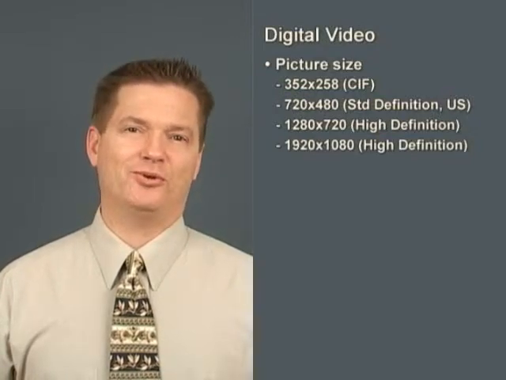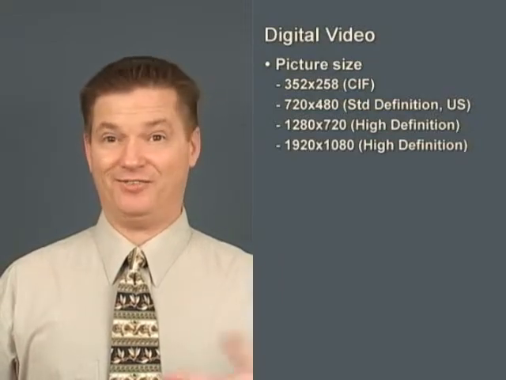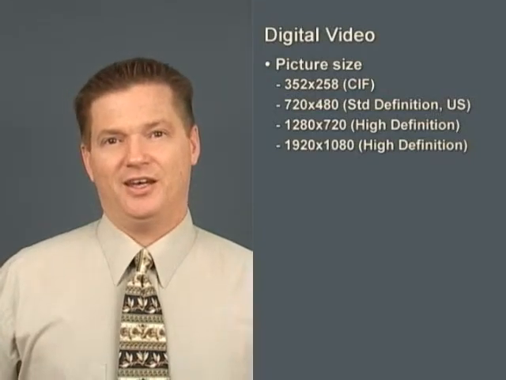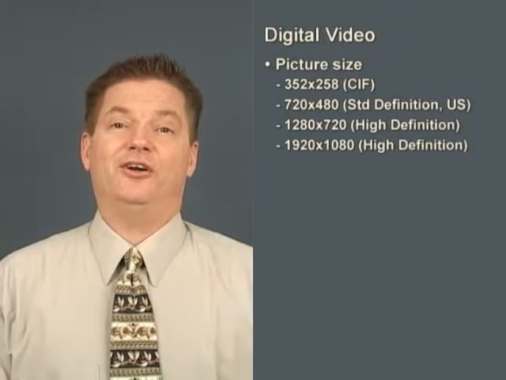And Common Interface Format would have been supported by older video conferencing systems. Since there was not a lot of capacity available in terms of bits per second, we had to reduce the size of the picture. Right now, in North America, standard definition is considered to be 720 by 480.